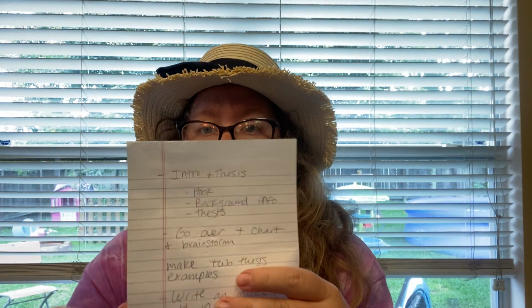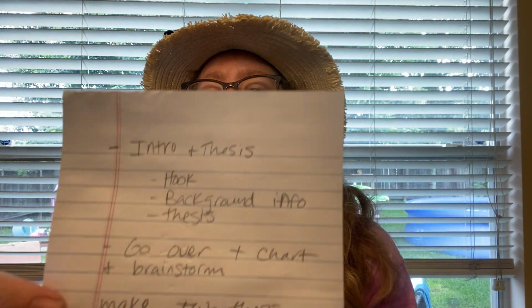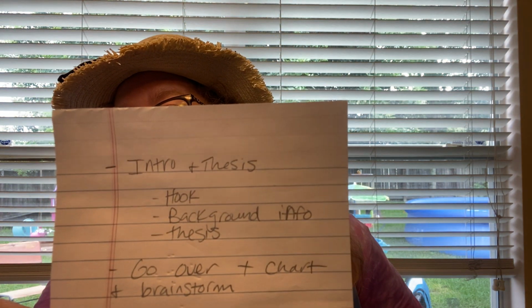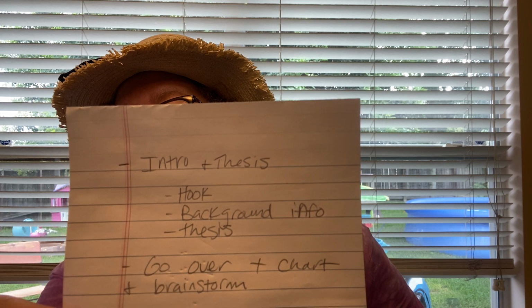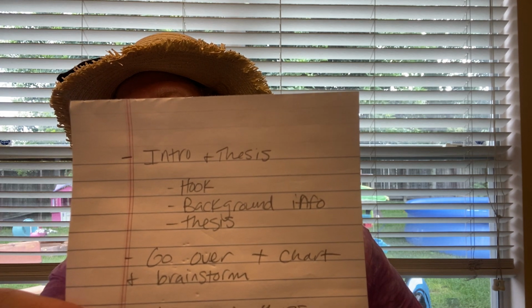So the 3 basic parts to the introduction that I want you to think about, and this is on the hub as well, is the hook, and then background information, and then your thesis should be the last sentence of the introduction. So the hook is going to be something that should get your reader's attention, and a lot of times people have really corny things that they put as the hook, and it doesn't always work out so well. So you can look at my example, anything that will grab the reader's attention.